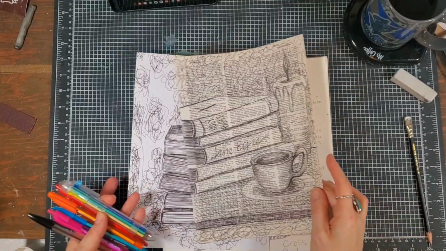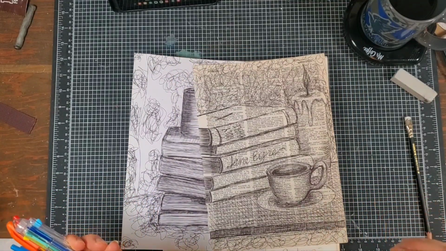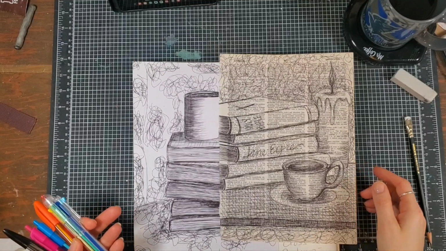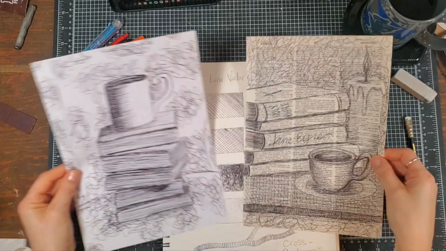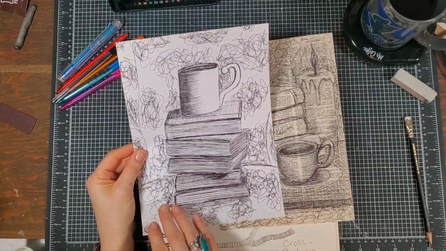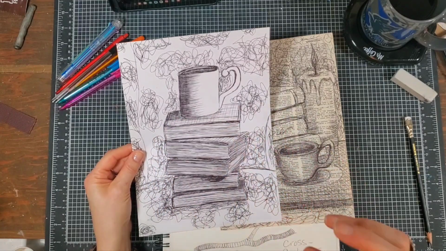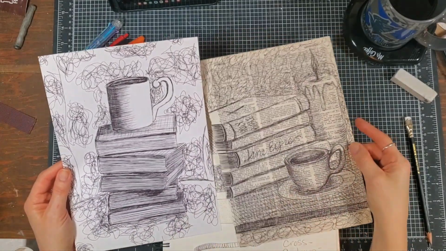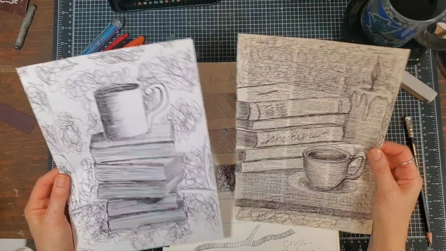the whole point of this project is to get dimension and depth. I want this to look a little more 3-dimensional than some of our other projects. So you can see the shadows of the books, you can see where they stack and where they meet, you can see where the cup kind of sits on the book. I want to see all those shadows, I want to see dimension and depth. Okay.